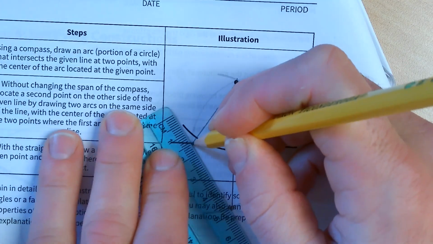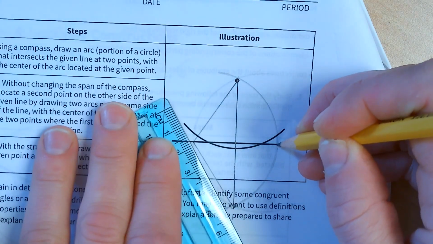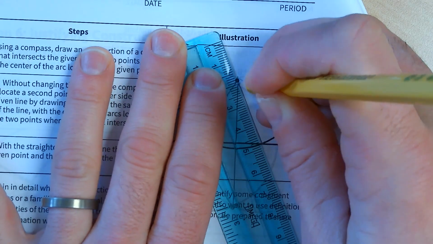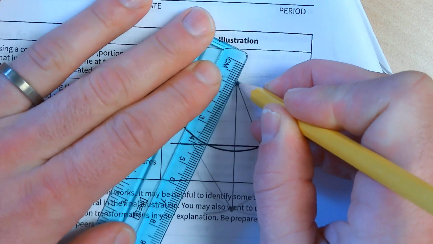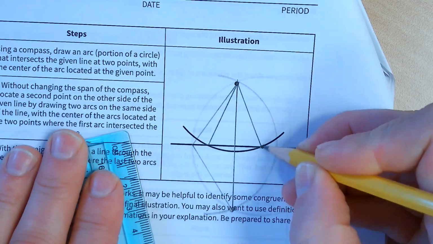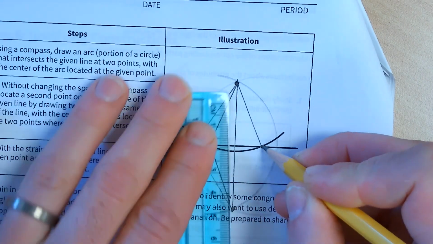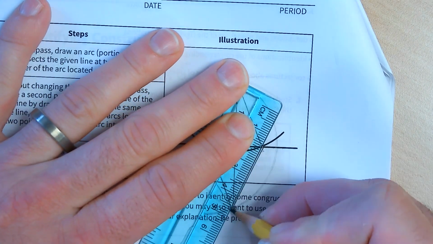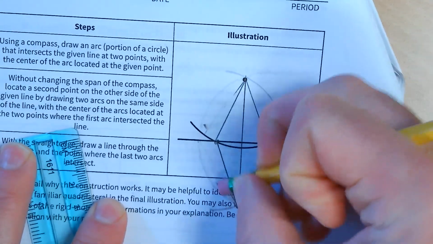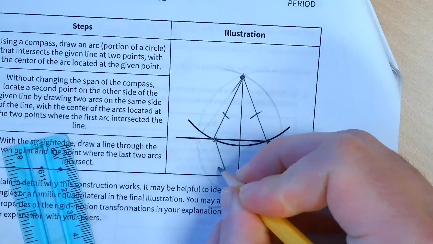Because all of these lines, wait, that's not where it was. Oh man. All of these lines. We centered these two circle arcs on these 2 points. So that's where the radii go. The first 2 lines I drew were not radii. So I don't know how long they are. I don't know how long these are. They may or may not be the same. But I definitely know these 4 are all the same. Rhombus logic.